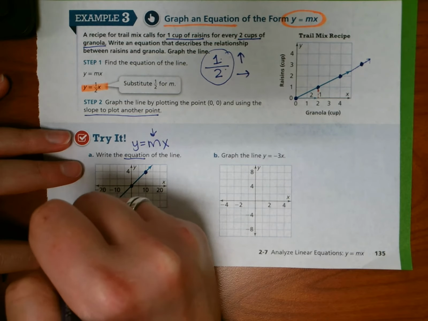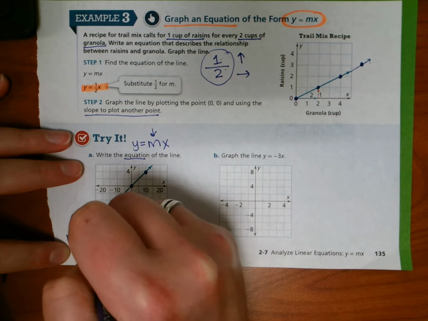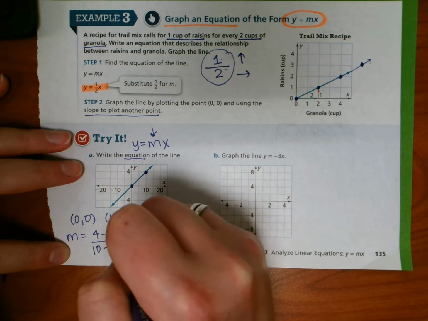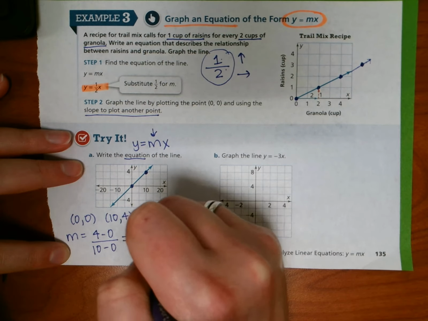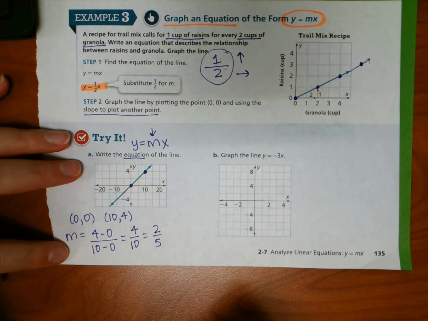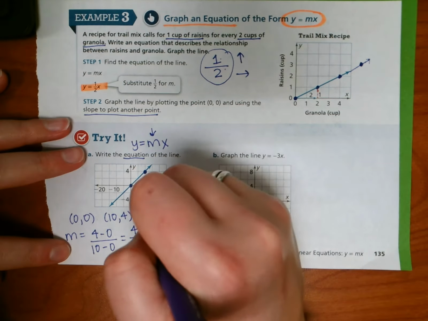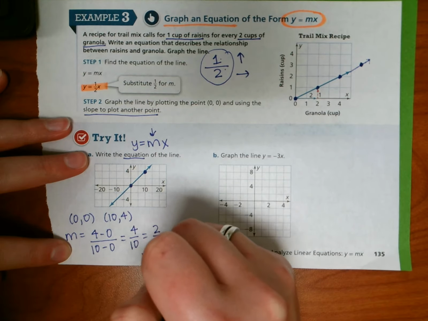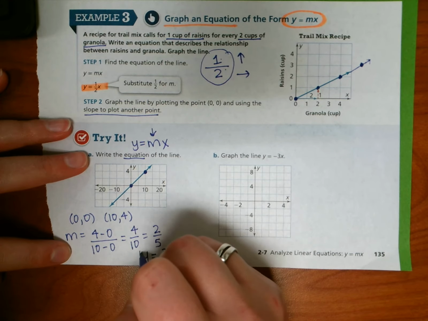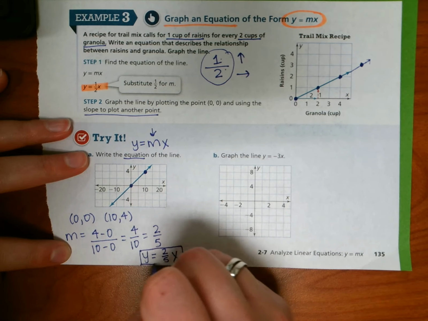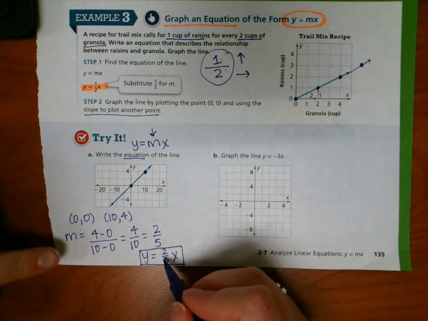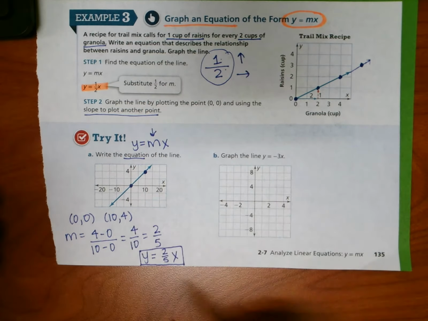My slope, I'm going to subtract my y values over my x values. And when I simplify, my slope is 2/5. So the equation of this line is y equals 2/5 x. My positive slope matches my positive line.